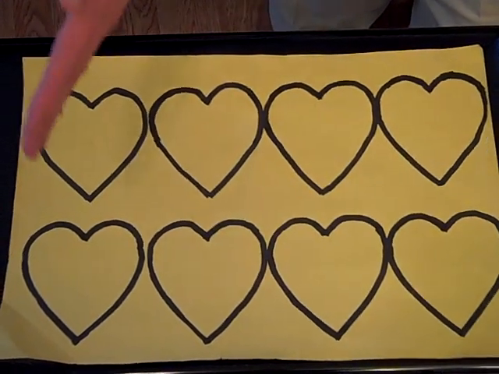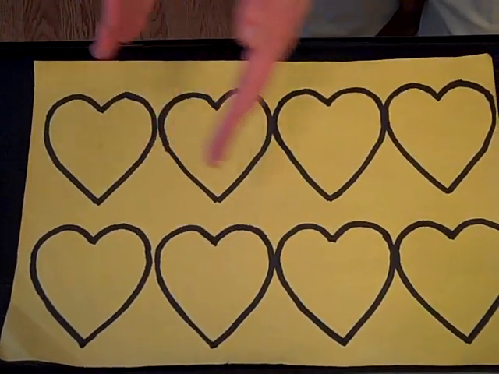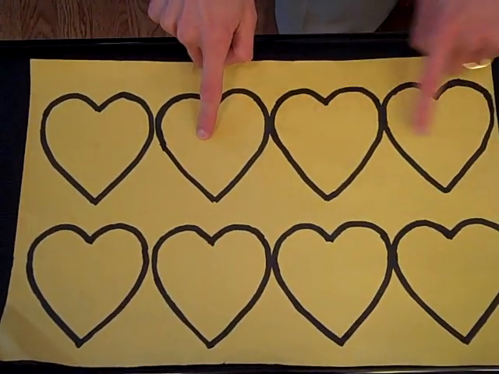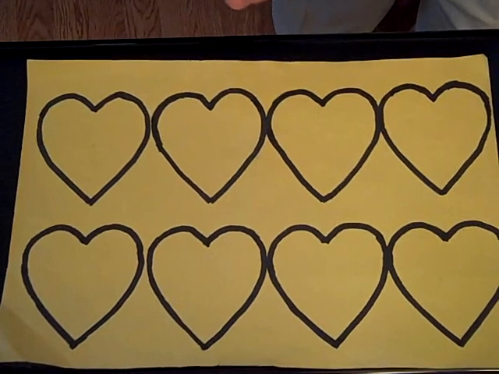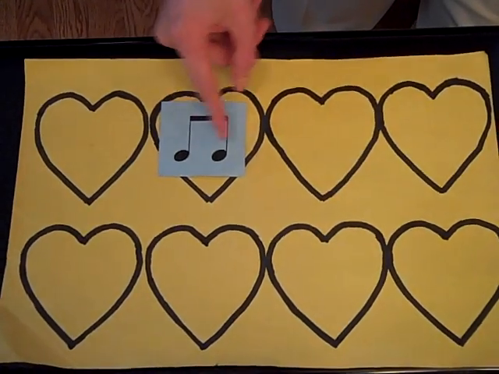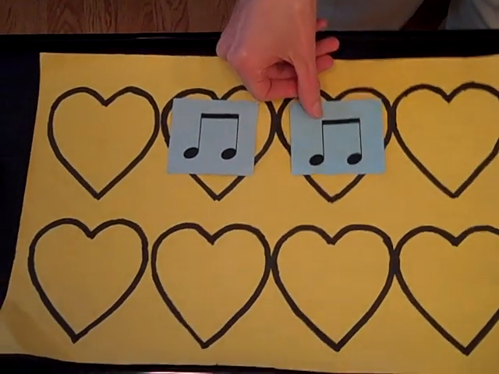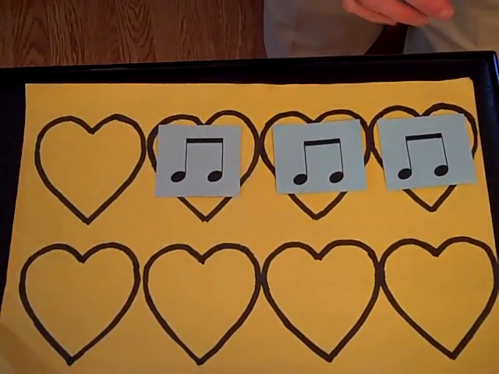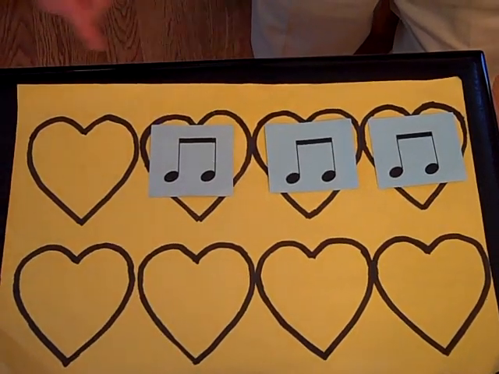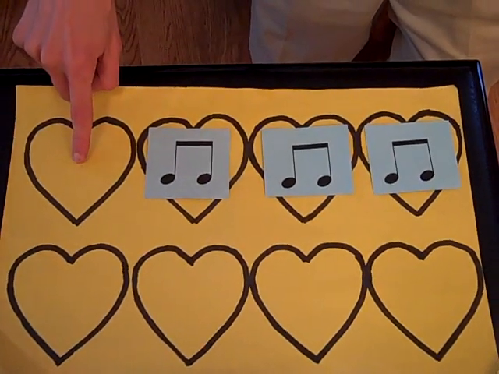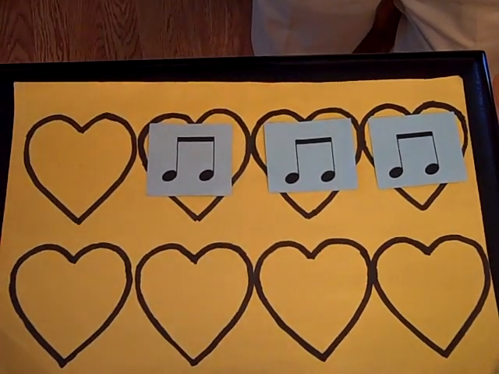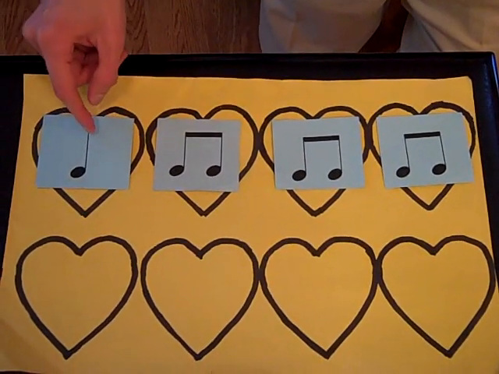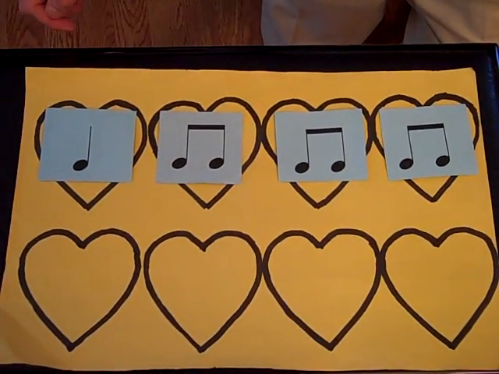Listen one more time. All 3 of these beats had 2 quick sounds, and 2 quick sounds we call ti-ti. The real name is 2 eighth notes, and ti-ti is the sound it makes. How many sounds did you hear in this beat? If you said 1 sound, you're correct. The name for 1 sound in a beat is a quarter note, and it says ta.